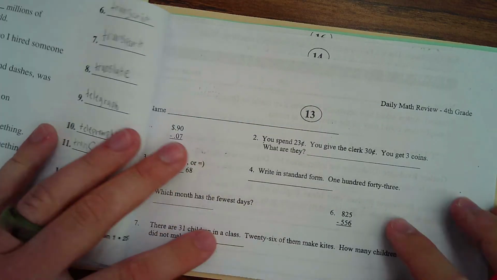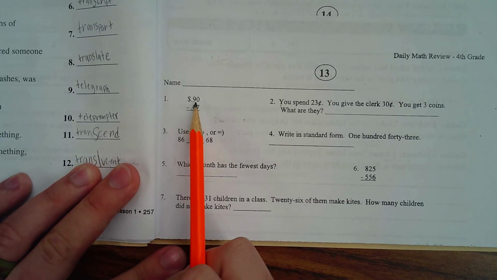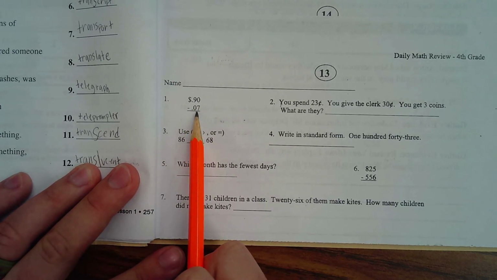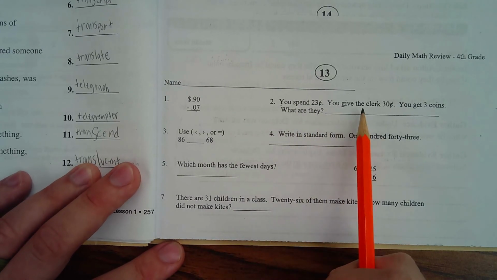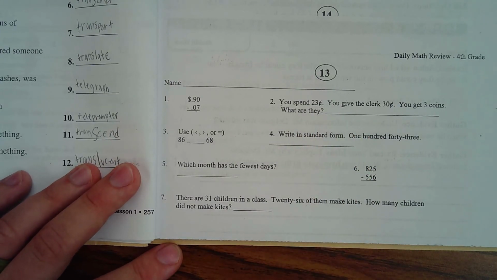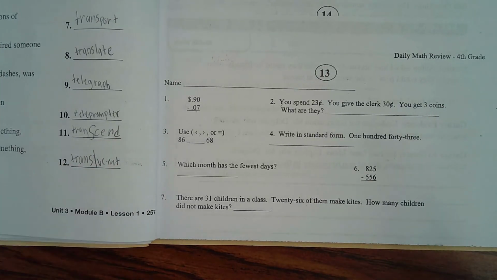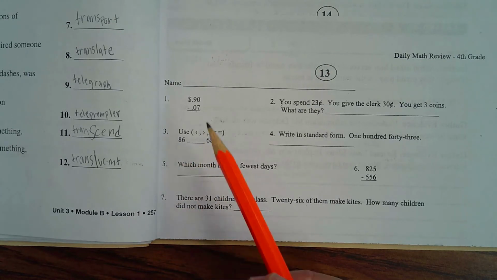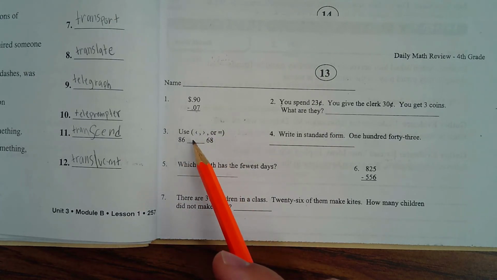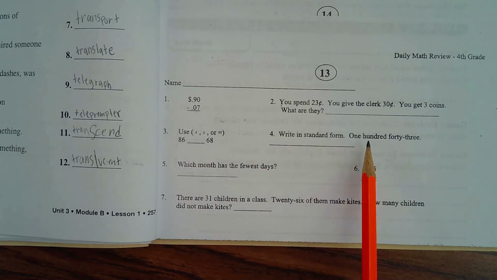Next day, it's going to be Monday. So we have a money problem. So you have 90 cents. You're going to subtract 7 cents. How much money do you have left? More money. You spent 23 cents. You give the clerk 30 cents. You get 3 coins. That's important to know how much each coin is worth. Greater than, less than, or equal to. Remember, the open mouth of the greater symbol is going to be towards the bigger number. Write in standard form.